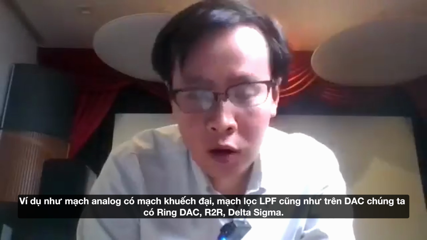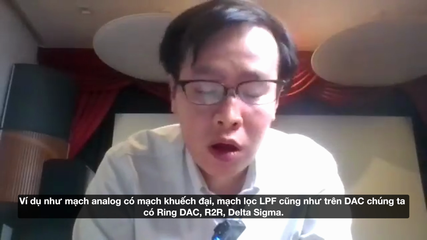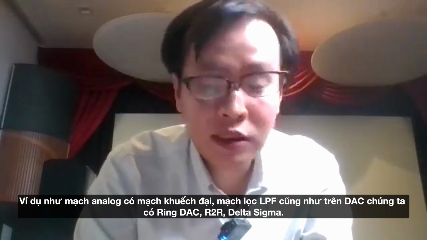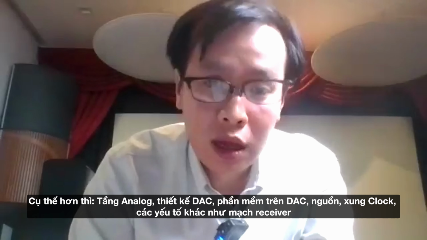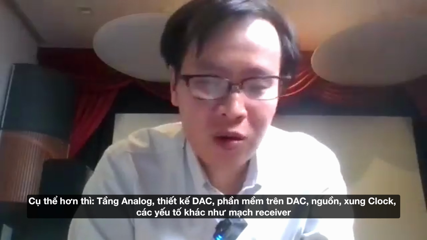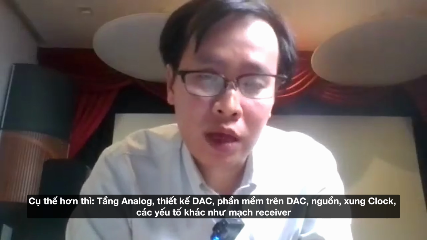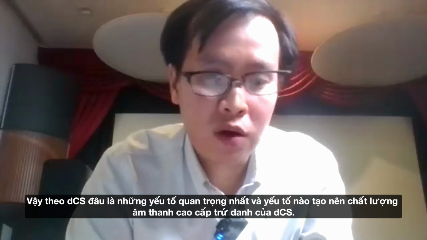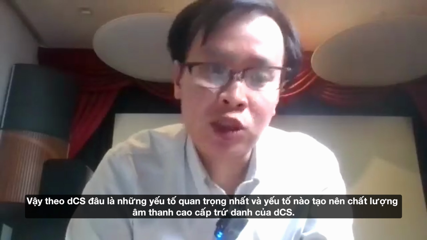Like the analog design, we have the IV conversion, there's a low pass filter. On the DAC itself, there is R2R, there's Ring DAC, and Delta Sigma. A lot of it. So I have sent you the question, and you see there's 1 to 6. There's DAC software, the power, the clock, and also everything else like the network, digital input, everything like that. With this said, what do you think is the most important factor in the following order, and which contributes to the higher sound quality that dCS is well known for?